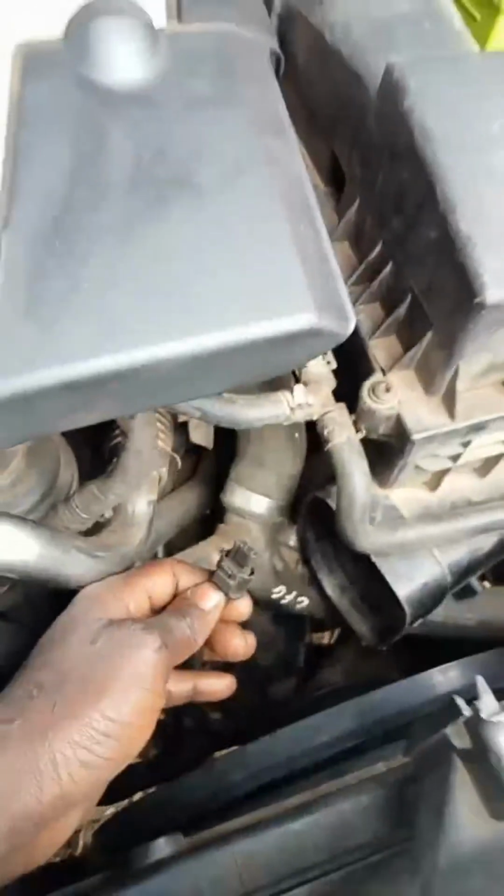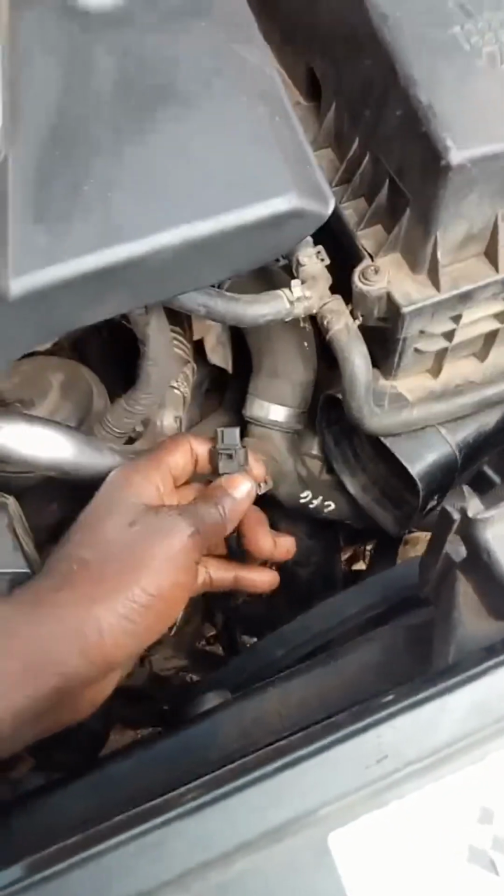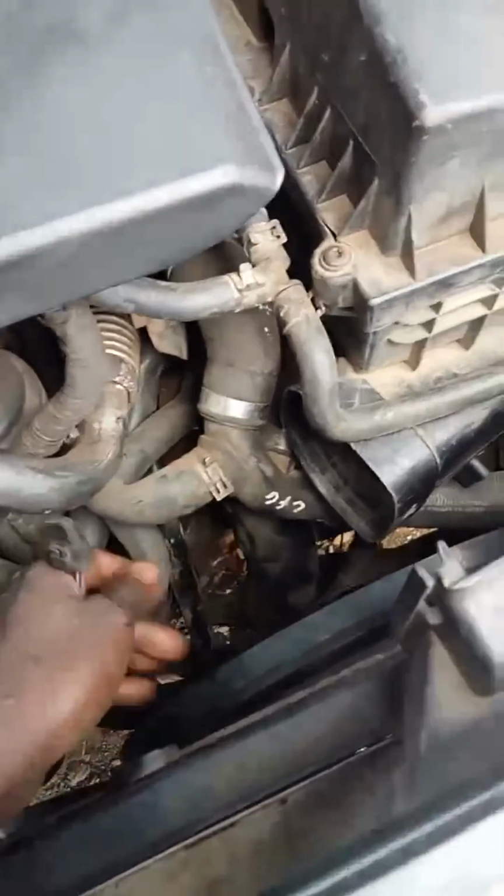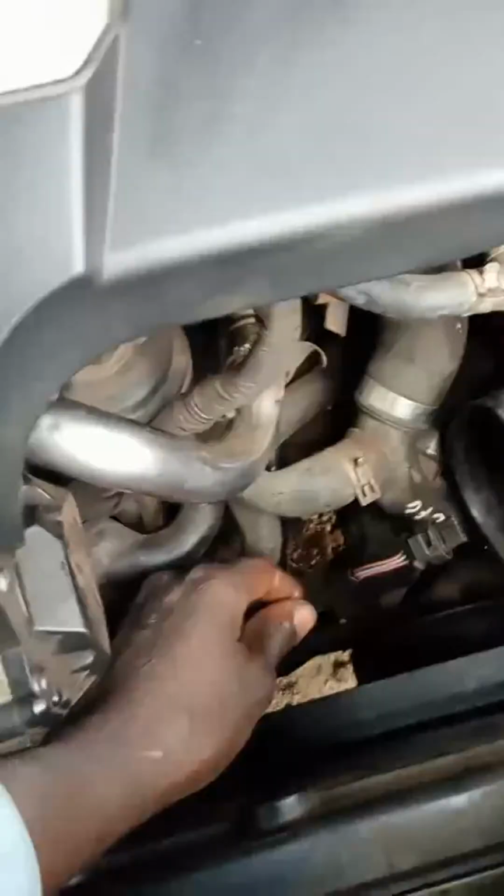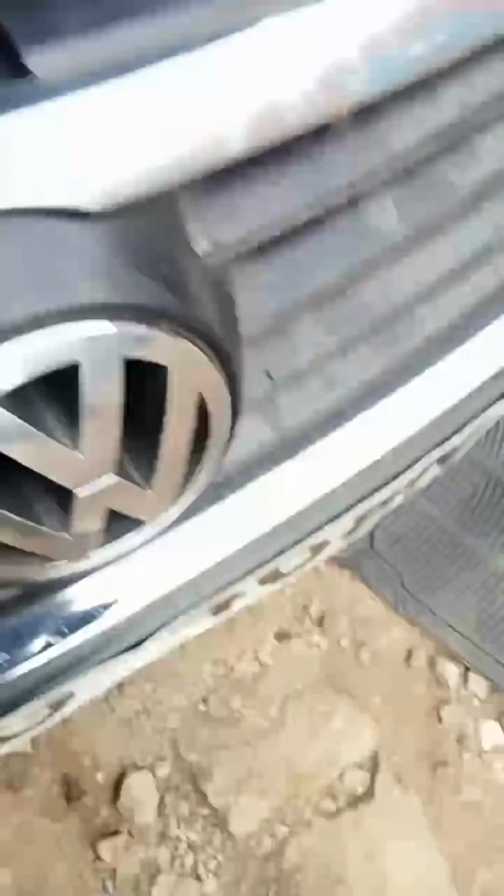We normally call it the coolant pump B. This coolant pump B socket is the one that, let me show you. So here the main problem is the socket of this pump I'm talking about. So the socket of this pump and the fan. So I'm going to show you how to solve that problem.